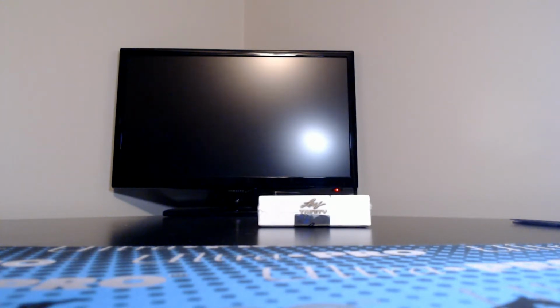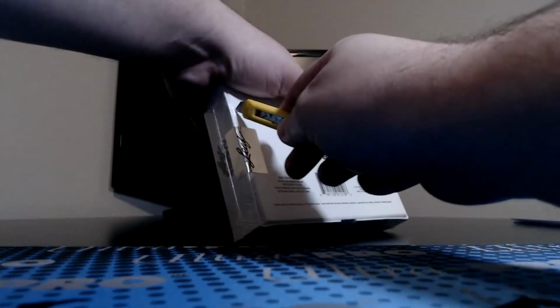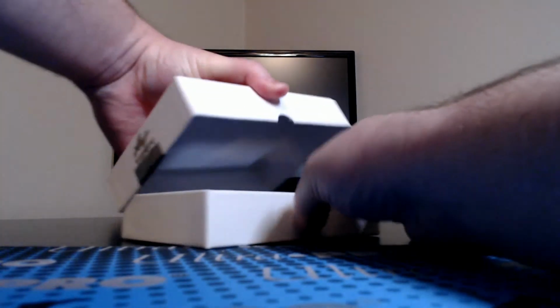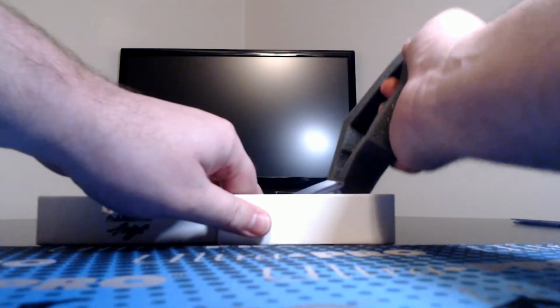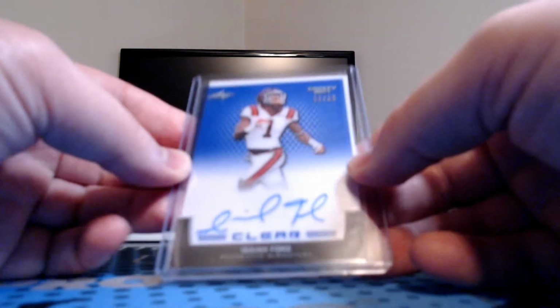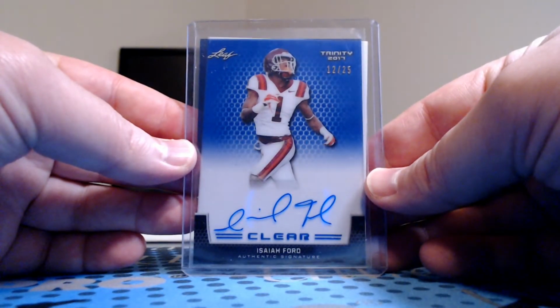And it all comes down to the last box. Good luck, everybody. Pretty sweet case. Nice Watson, nice Trubisky, Deshaun Kaiser, a couple of nice patches, several printing plates. See what the last box has for us here. Number 12 of 25, Isaiah Ford, going to the 2 slot.